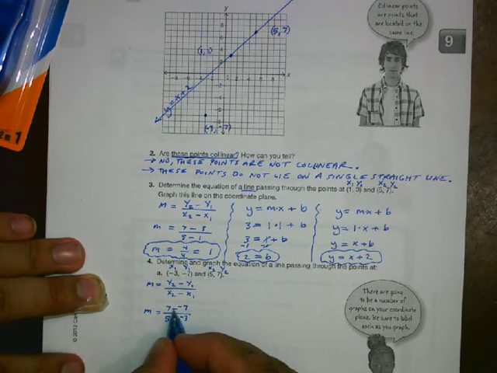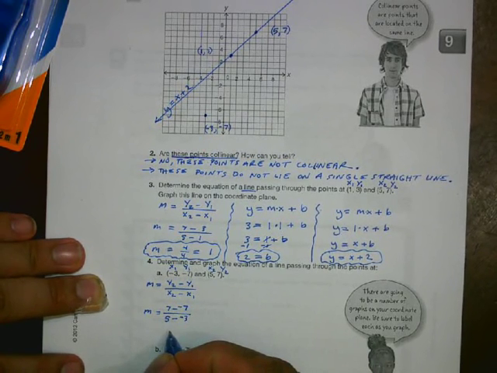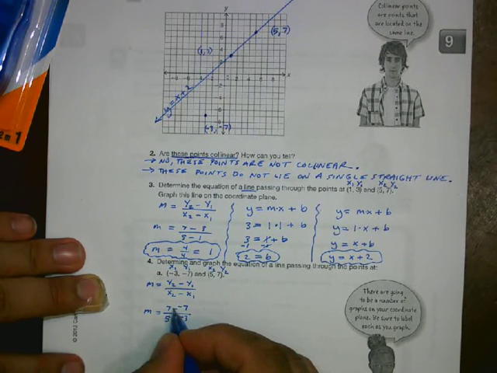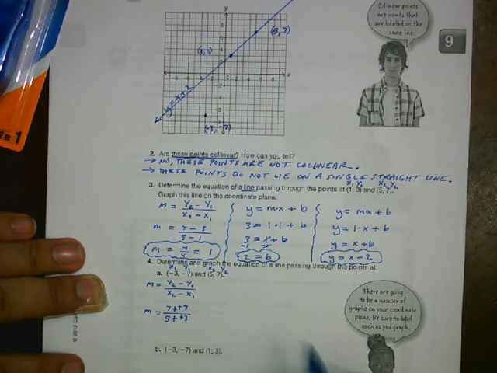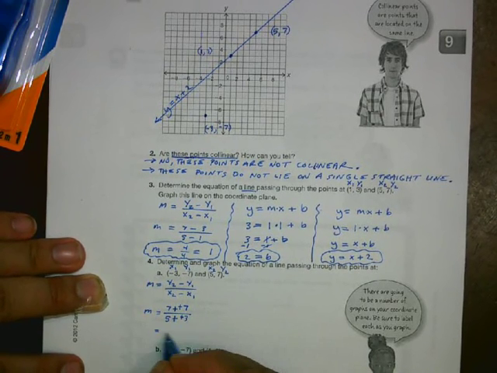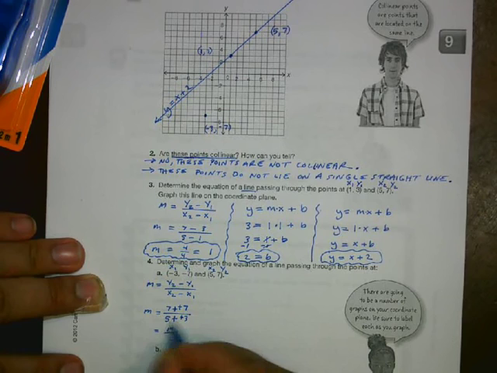Now, when you subtract the negative, you change the sign, and this one becomes the opposite, so you're actually adding. Similarly, down here, you change it to the opposite. And that's how you deal with subtracting a negative. So we end up with 14 over 8.